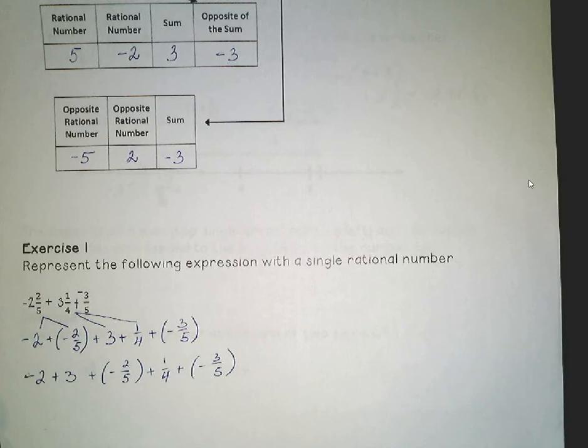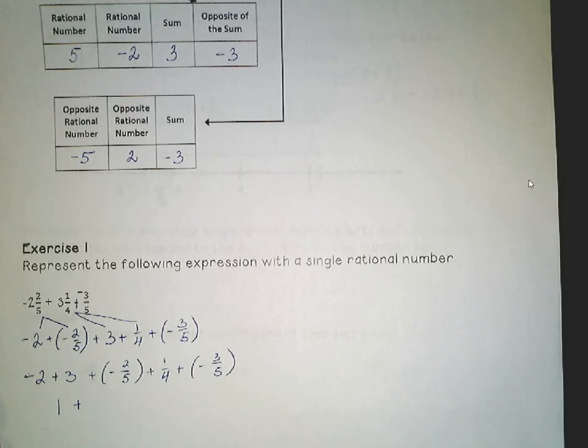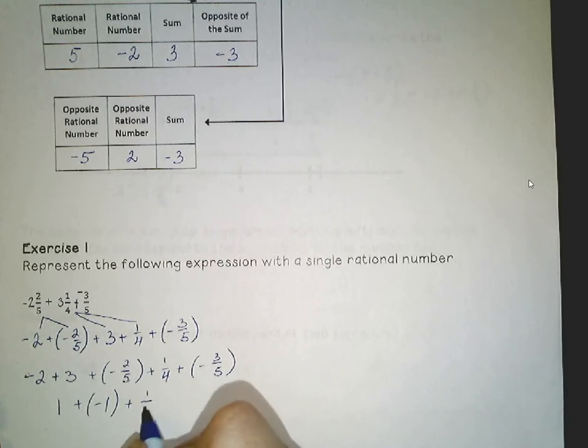Okay, so now I can actually do integers by themselves and fractions by themselves. Negative 2 plus 3 will give me 1 whole, plus, and now I would add fractions as I know how to add fractions. I can add positive and negative numbers separately. I can do negative 2 fifths and negative 3 fifths. Negative 2 fifths and negative 3 fifths will give me negative 5 fifths. Negative 5/5 is negative 1 whole. And then I have 1/4 remaining.